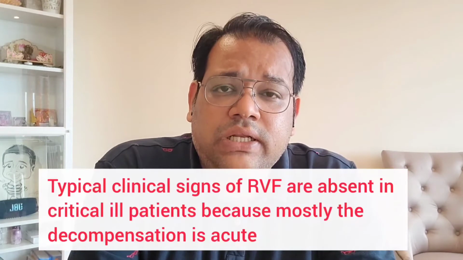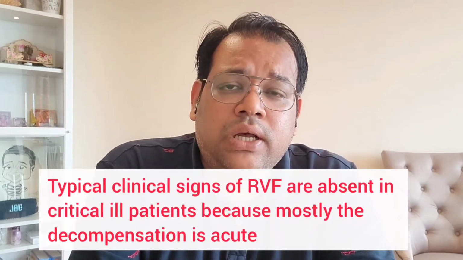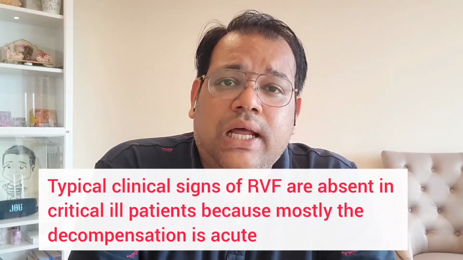But in right ventricular failure, which happens all of a sudden, acutely in the critical care unit, most of the time these typical signs are absent. So that makes the diagnosis even more difficult. How will you suspect in that case? You will suspect based on the various causes of right ventricular failure that we discussed. If the patient has any of the causes and is in shock, you will suspect whether the patient has left or right ventricular failure, and specific diagnostic findings will help you come to the diagnosis.